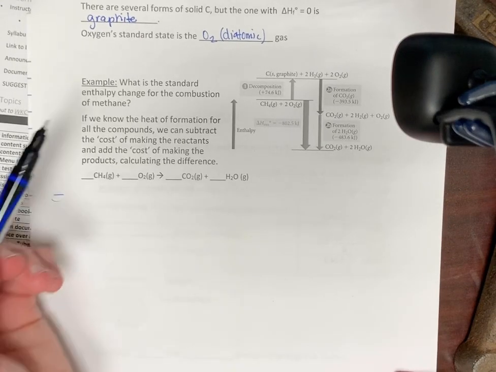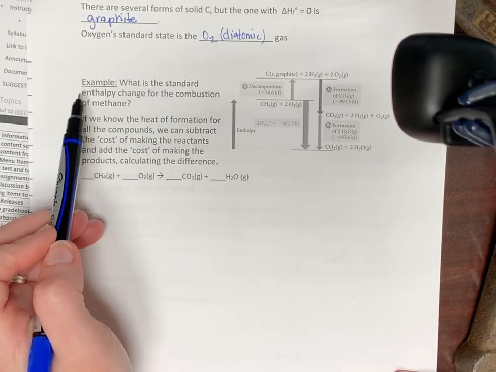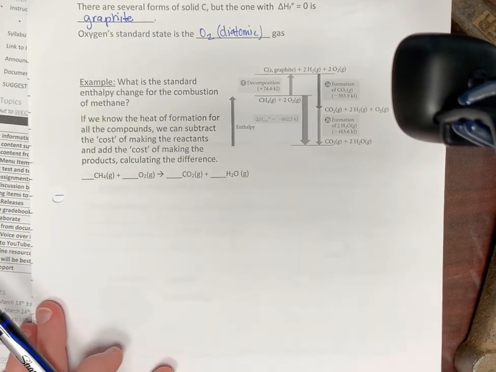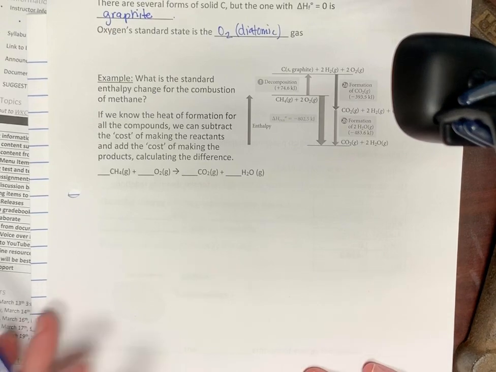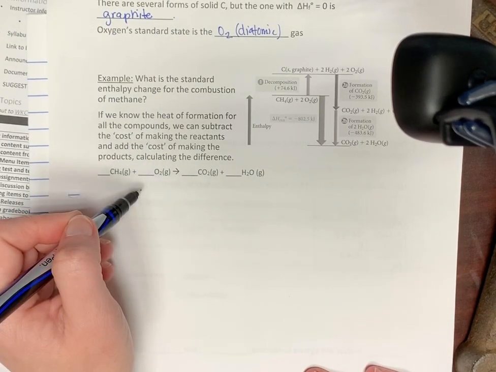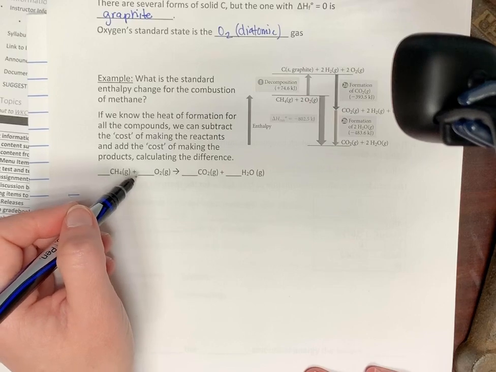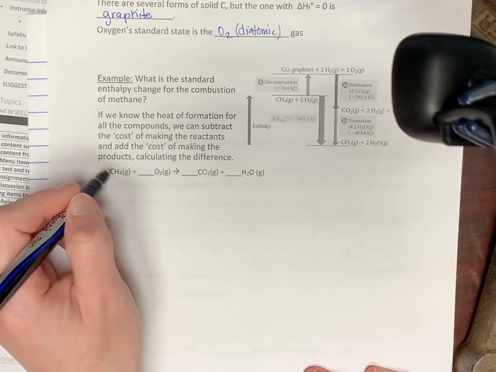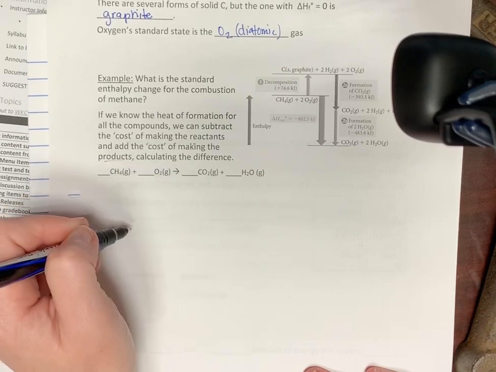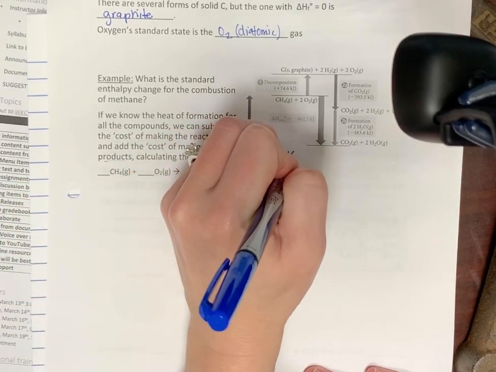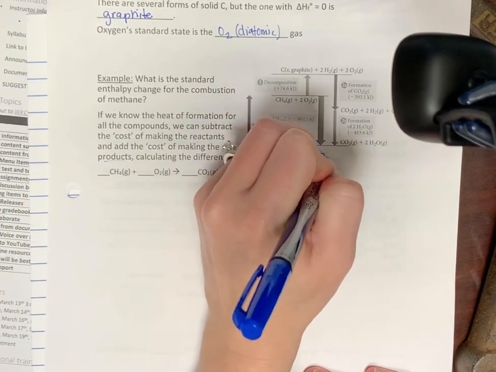So here this says, what is the standard enthalpy change for the combustion of methane? So we're going to blow up some methane. If we know the heat of formation for the compounds, we can subtract how much it costs to make our reactants, add the cost of our products, and get the difference. So again, it's always products minus reactants.